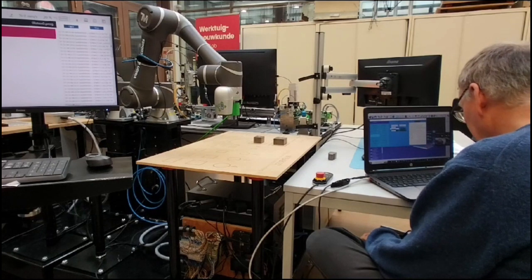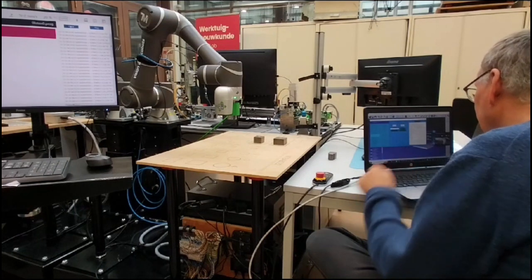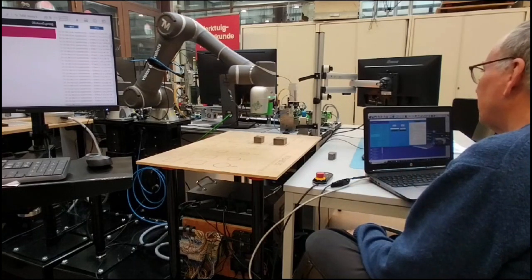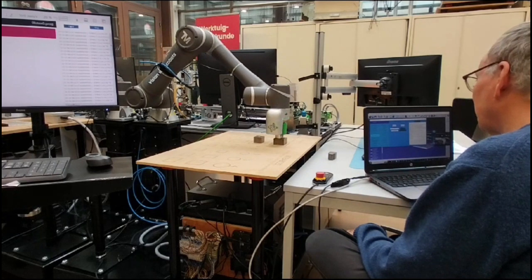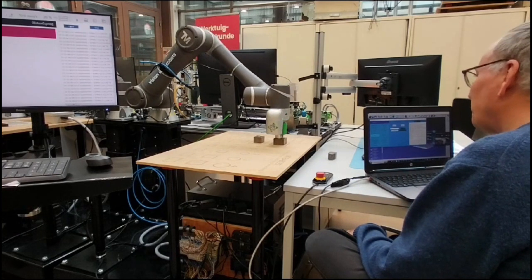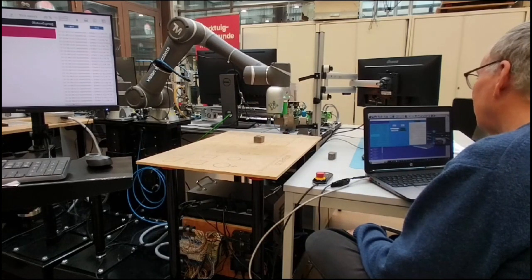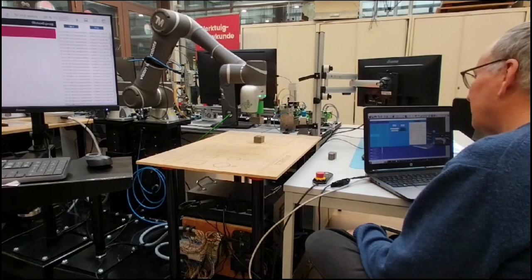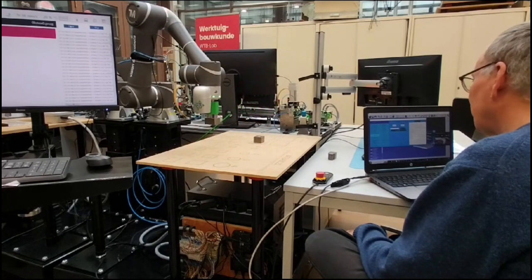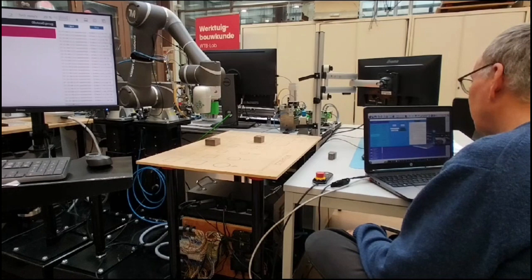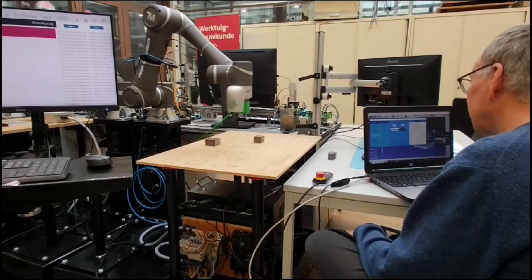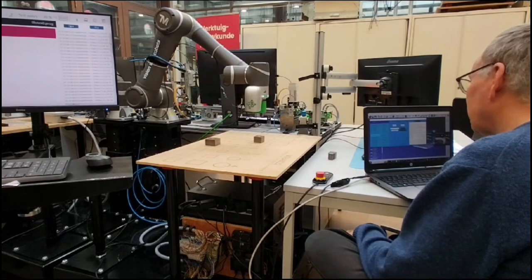I am starting it. Then every time it has a movement, I click with the mouse and it goes to the next point in the program. Just to know that it's the right configuration of the robot and it's the right angle, so that it doesn't make damage to other objects or something.